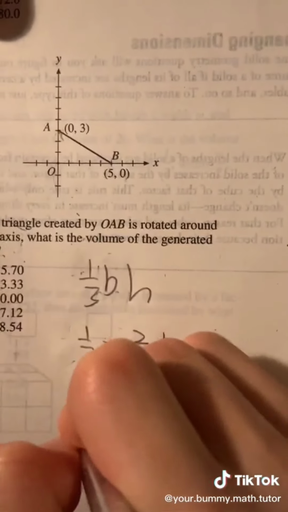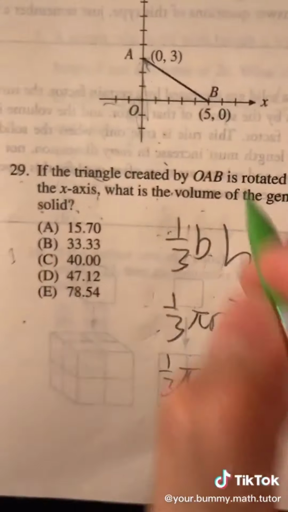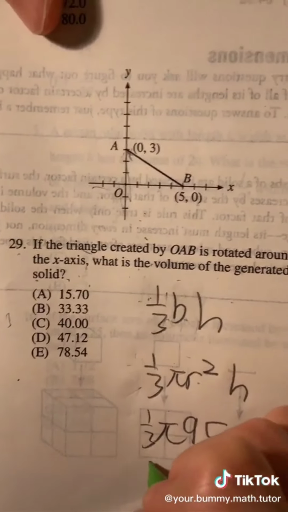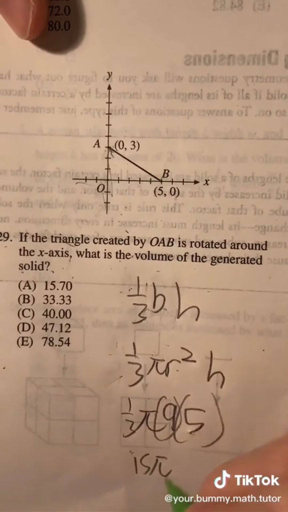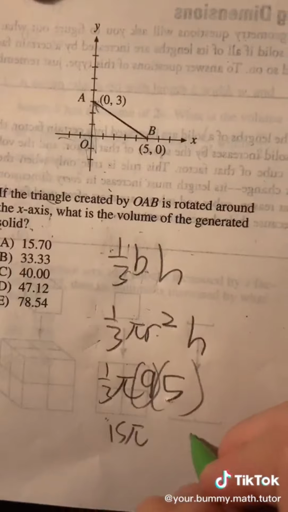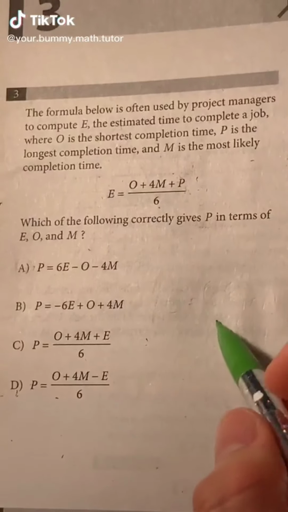So it's 1/3 pi times r, which is 3, squared, that's 9, times height, which is 5. So it'd be 1/3 times 9 times 5, which would be 15 pi. And you estimate pi as 3.14, right? Which would be D.